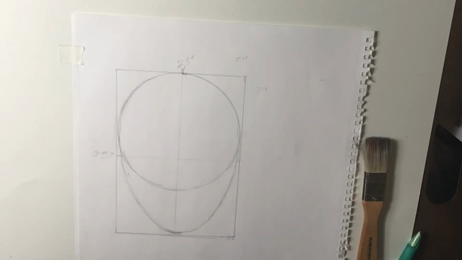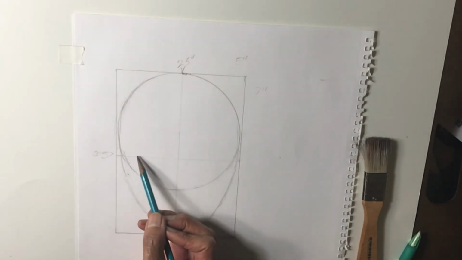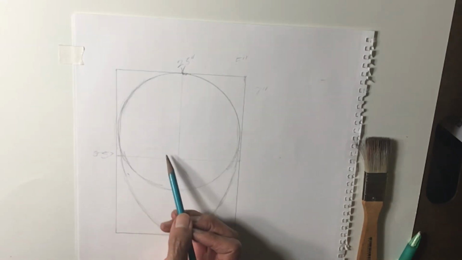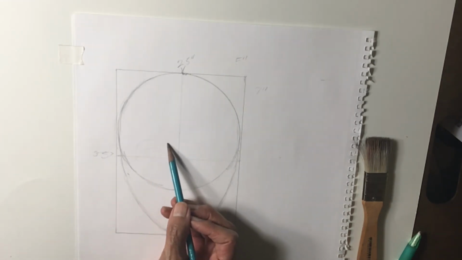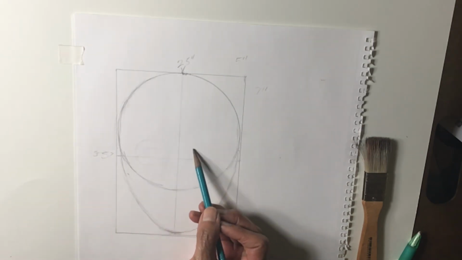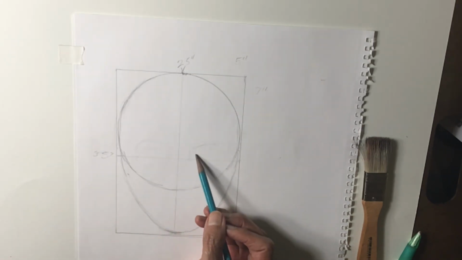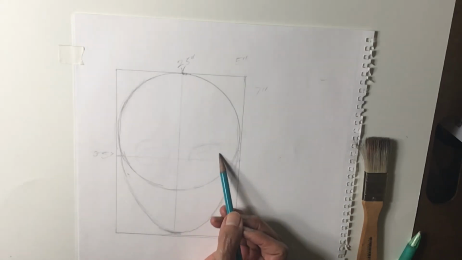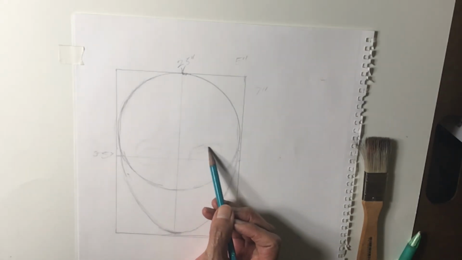And even before I start drawing, I'm just going to indicate in here, somewhere in here, that this is where my eye sockets are going to be. So I'm just slightly indicating the idea that the eye sockets are going to be somewhere located in here.